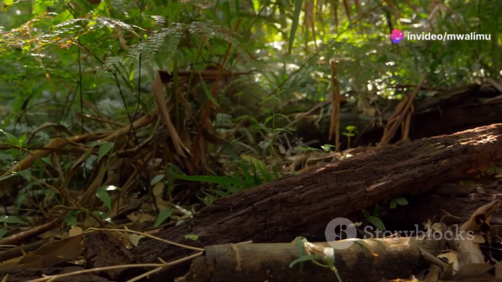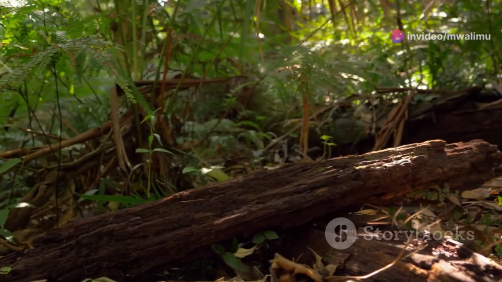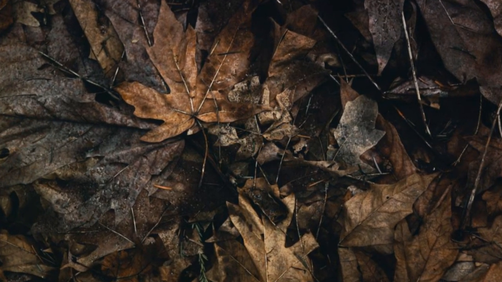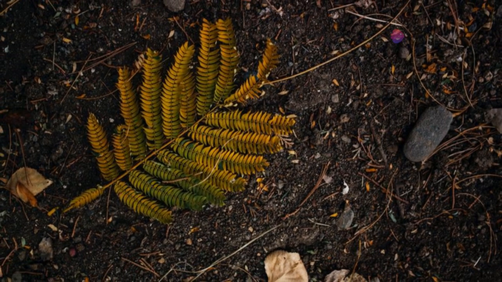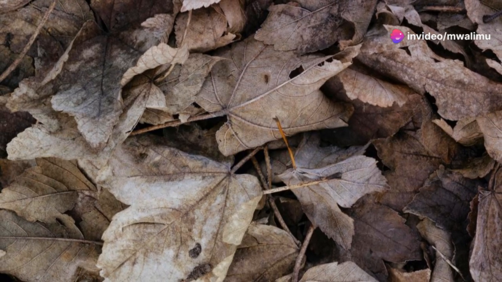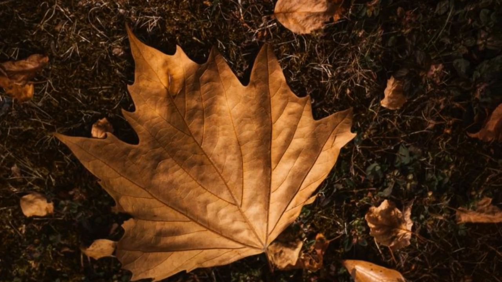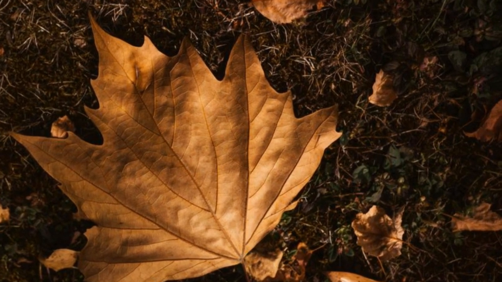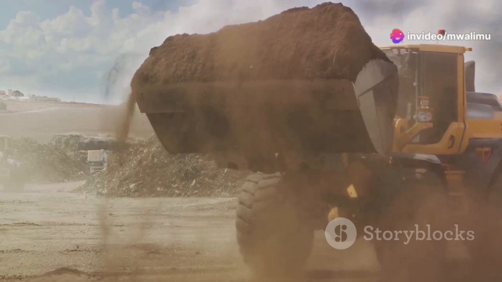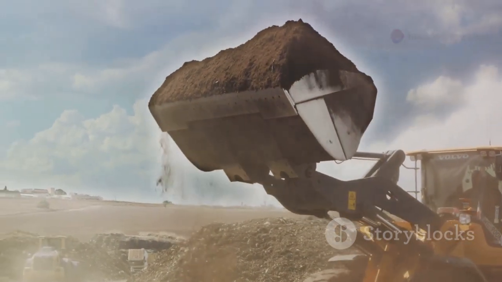This process is nature's way of recycling, turning the remains of once living things into nutrient-rich soil. Imagine a fallen leaf on a forest floor. Over time, this leaf will break down, a transformation facilitated by an army of microorganisms. Bacteria, fungi, and other tiny creatures get to work, turning complex organic materials into simpler forms. They feast on the leaf, breaking it down cell by cell. As they consume, they excrete, leaving behind a rich blend of nutrients.